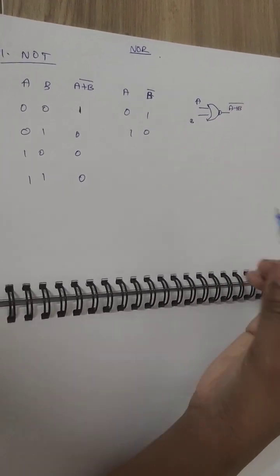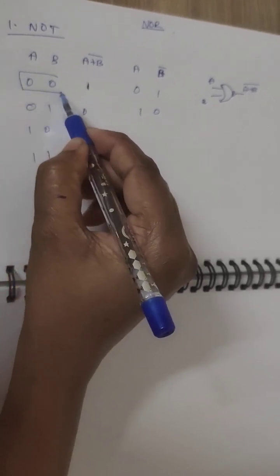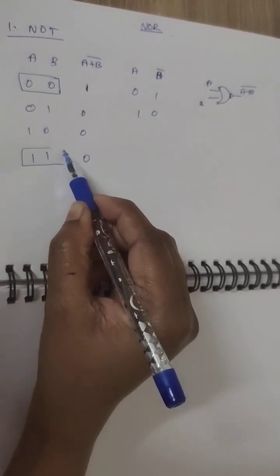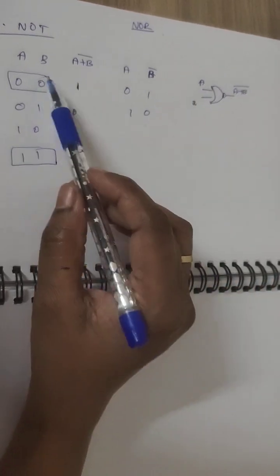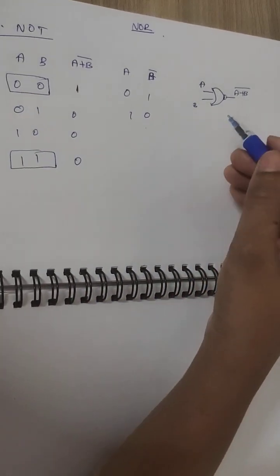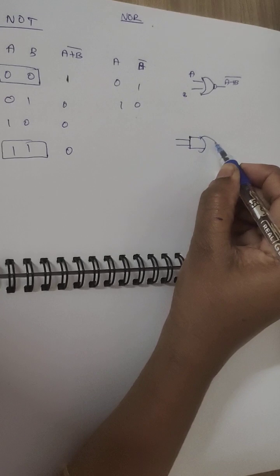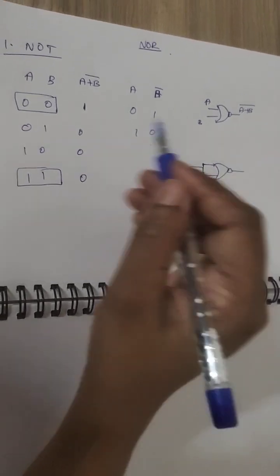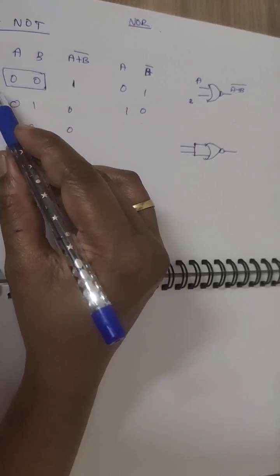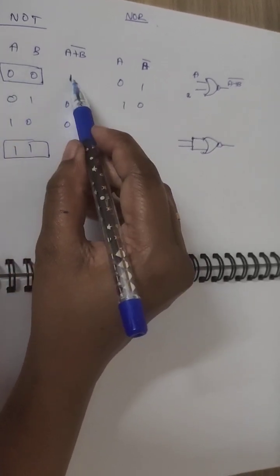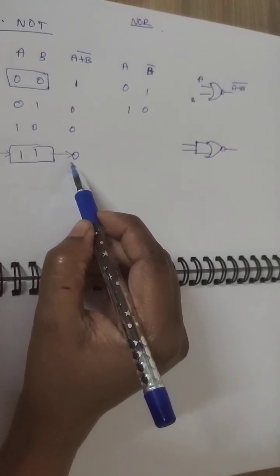So how can we do it from the truth table? If you look at the inputs, the NOT gate has only one input, while the NOR gate has two inputs. So how do we make both inputs the same? We just short them. If you look at the truth table, when the inputs are the same, we get only one input from outside. If we give 0, the output is the inverted version, and if we give 1, we get the output as 0.